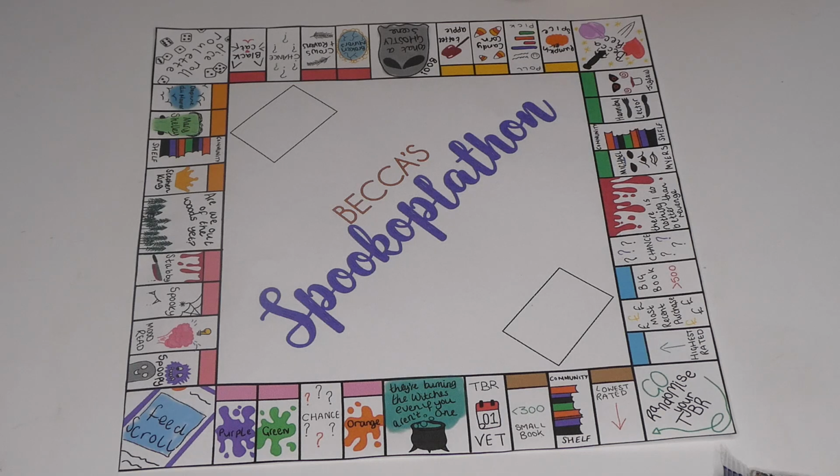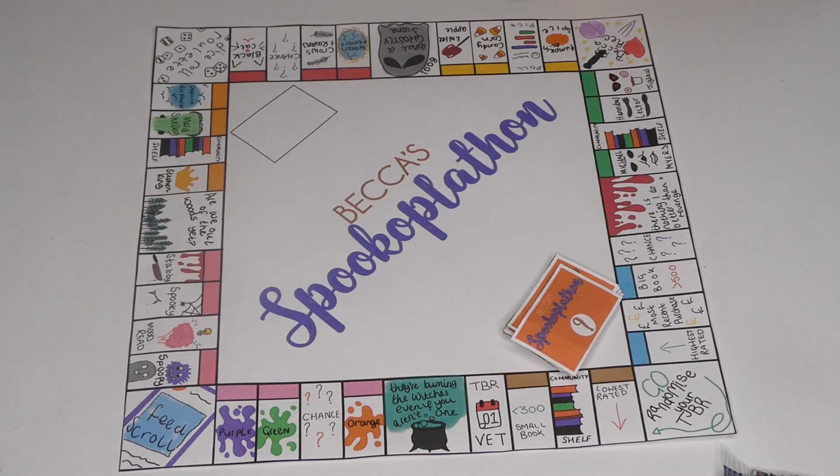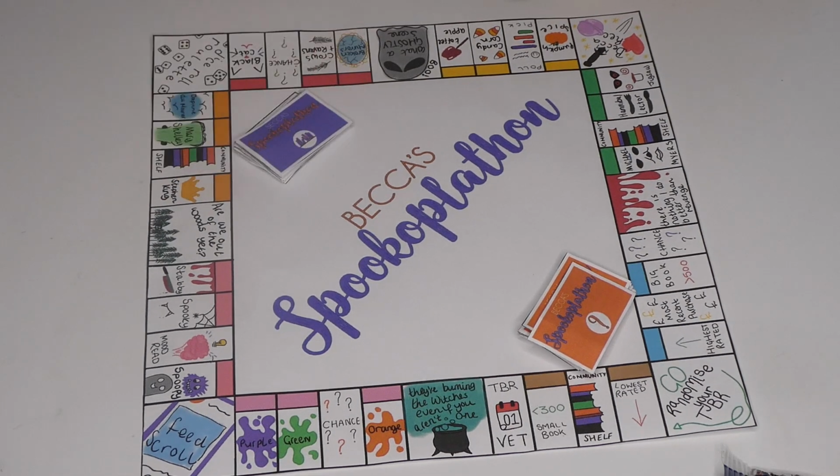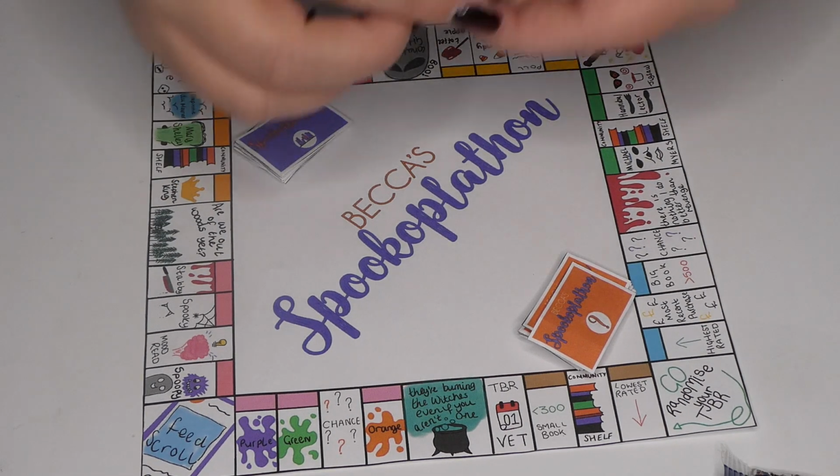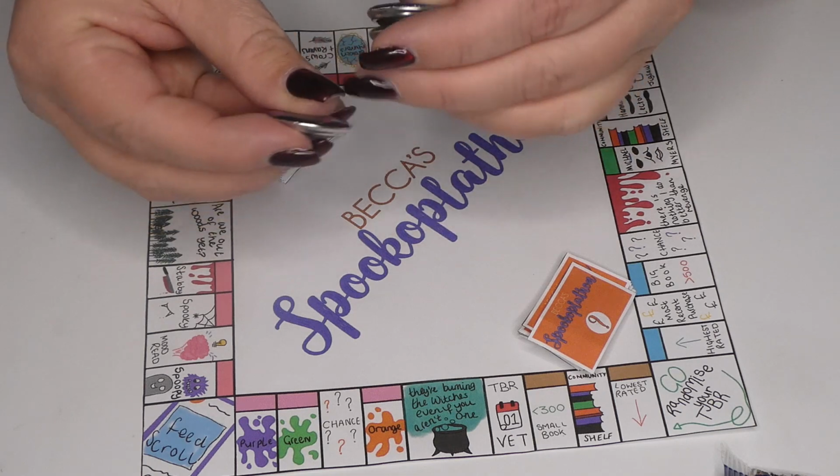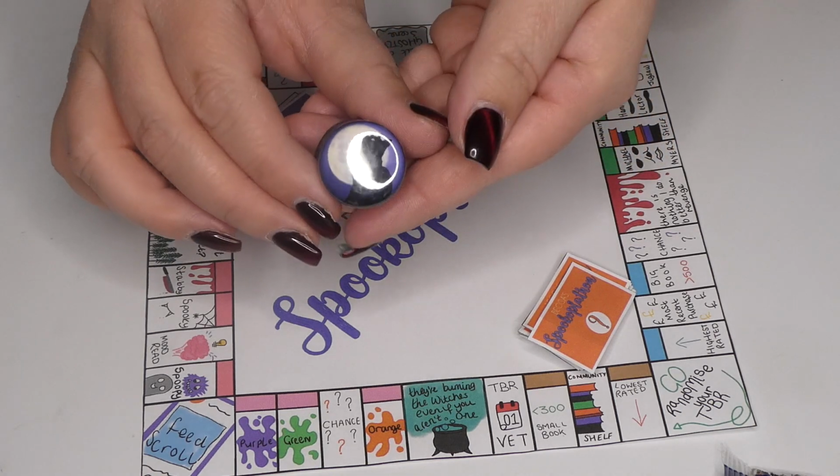Okay, let's get into this next roll. So here are the chance cards. Here's the community shelf cards. And I'm going to switch this just to this next one.